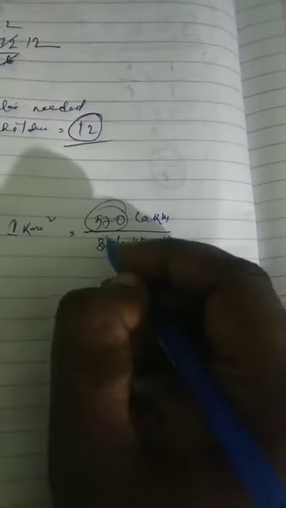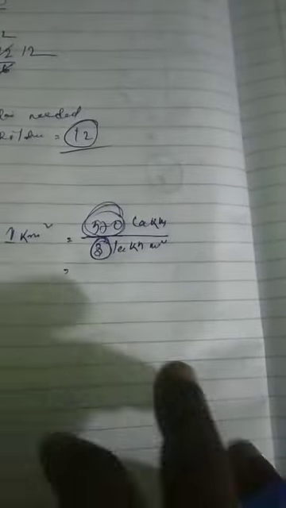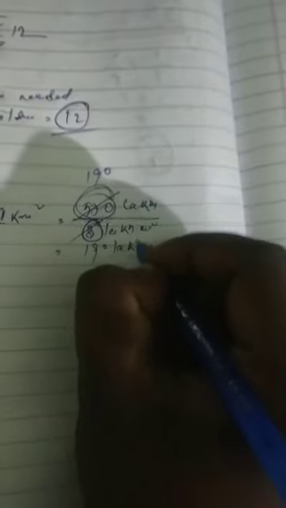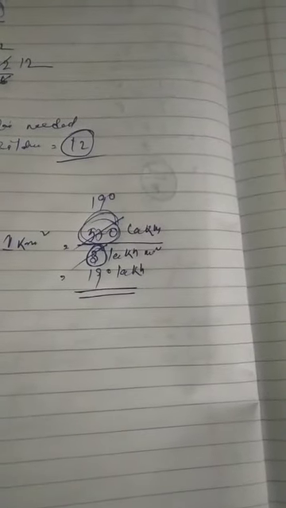If I divide the total population by the total area, I'll get how many people live in 1 kilometer square. So simply I'm dividing it. 3 ones are 3, 1, 2, 5, 3 nines are 27. 190 lakh people live in 1 lakh kilometer square.